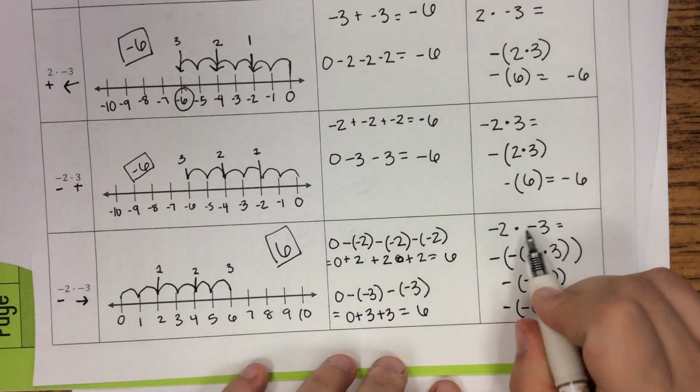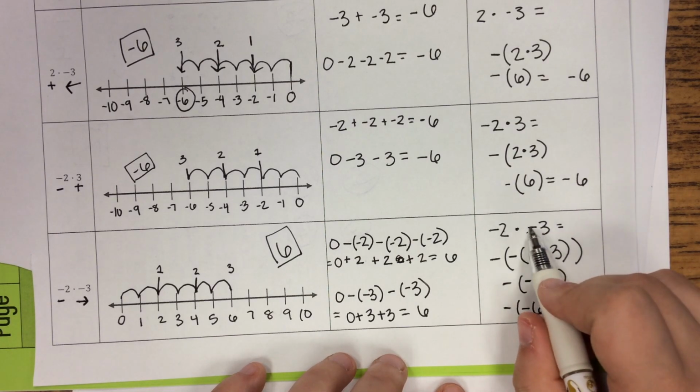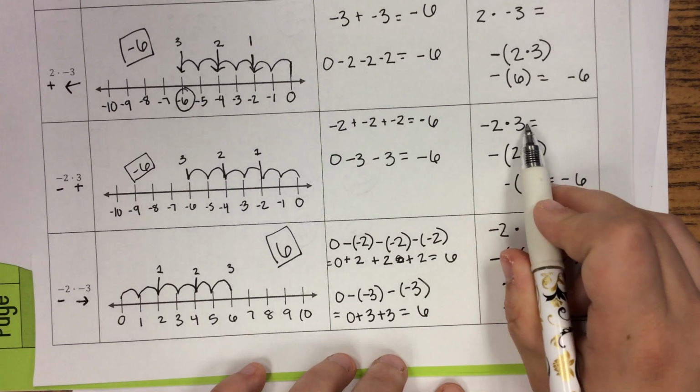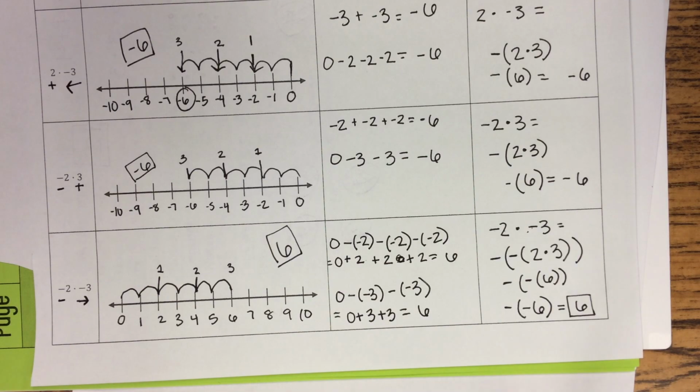Okay, so I can think of these as two opposite signs. And so if I do 2 times 3, I get 6. Opposite would be -6. Opposite is +6. Here, I would do 2 times 3 is 6, and I only have one opposite, so I get -6. All right, and that is your concept.